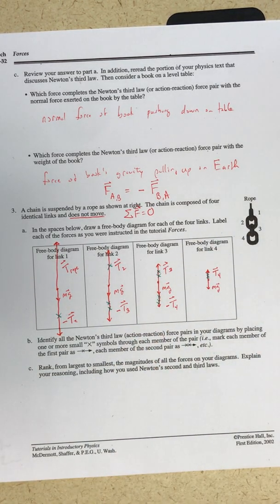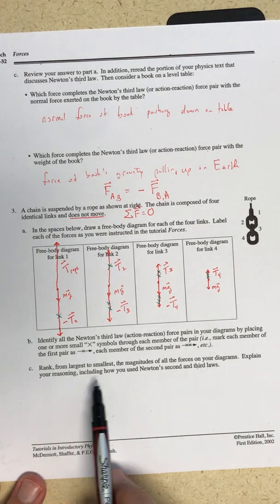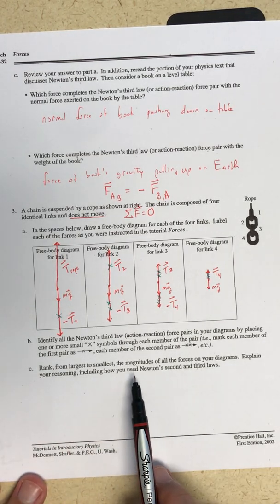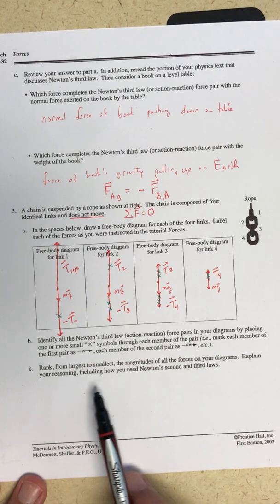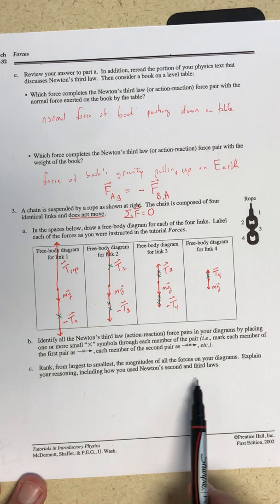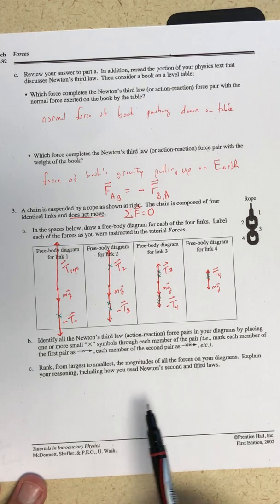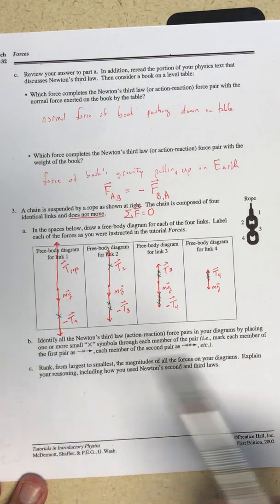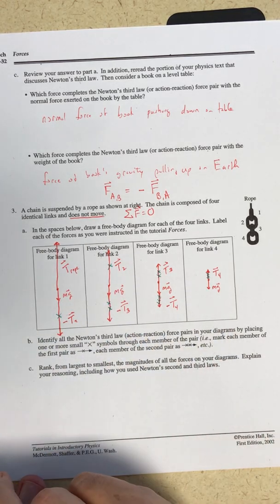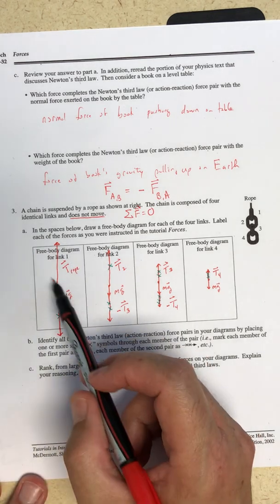All right. Rank from tallest to smallest, largest to smallest, the magnitudes of all of the forces on your diagrams. Explain your reasoning, including how you use Newton's second and third laws. All right. Well, I'm just going to look at our free body diagrams. That's what we draw them for. So which force is the tallest of all? Well, it's the tension of the rope.